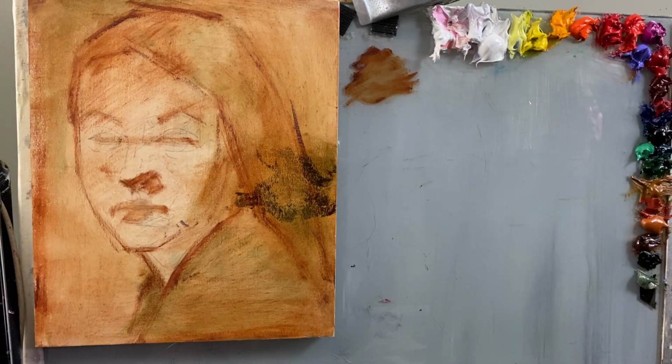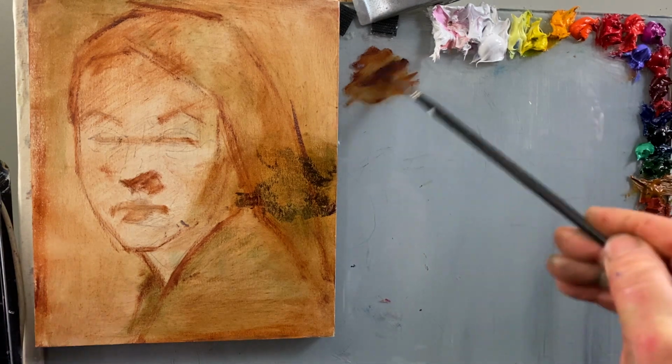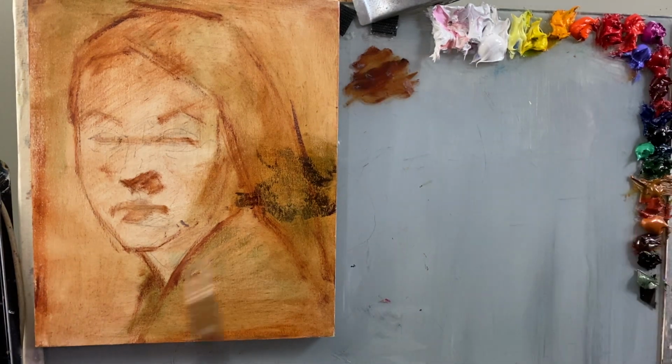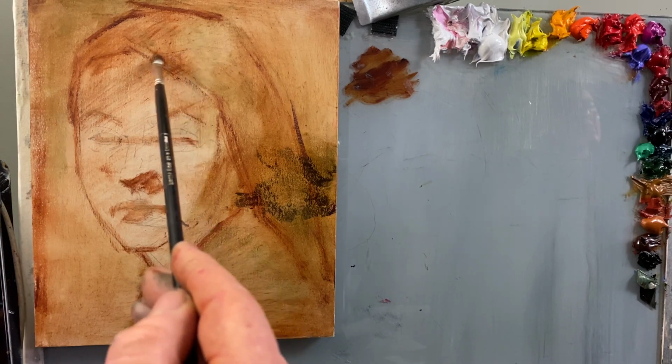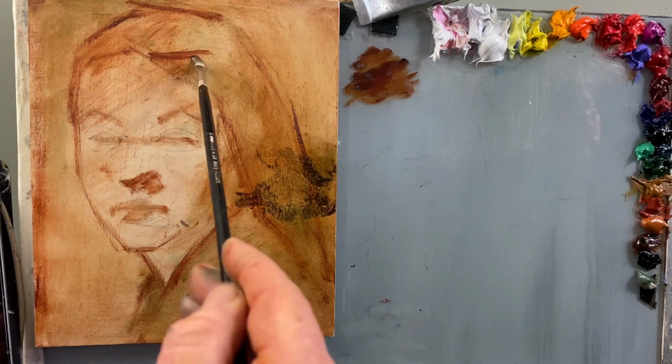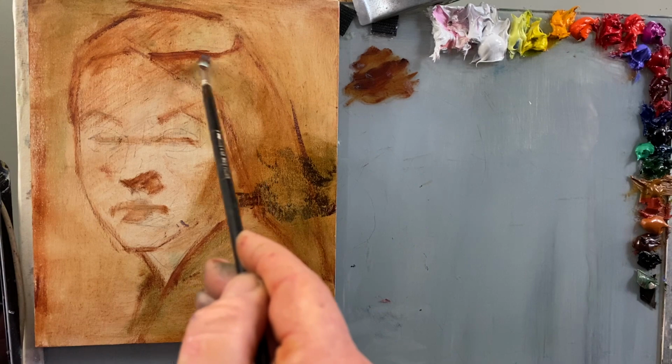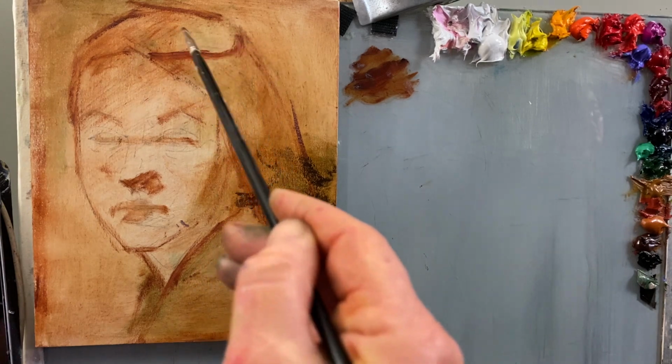So let's start by defining, and I'm using transparent red oxide so far, defining the light and shadow shapes. So I'm looking at the shadow shape, how it streams across her head.